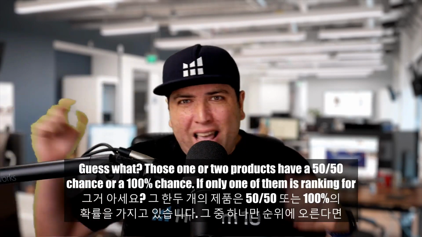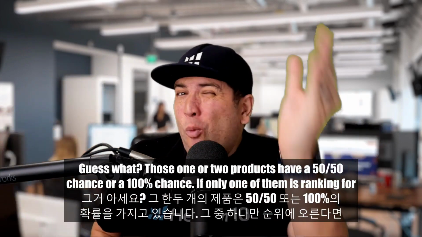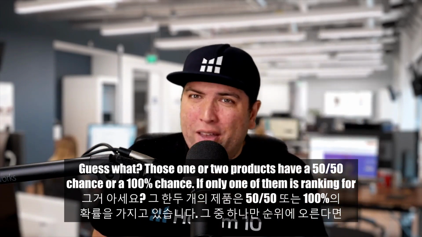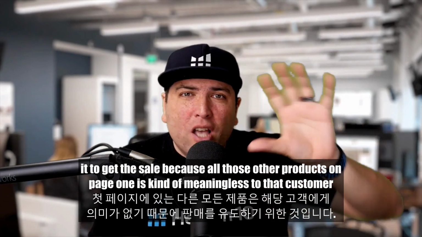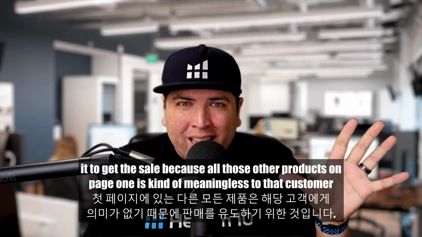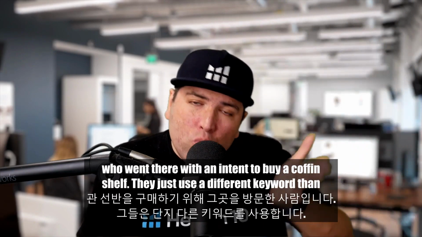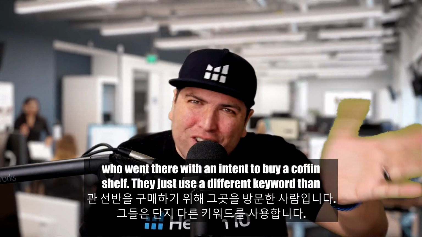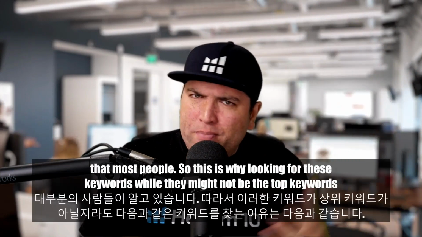Those one or two products have a 50-50 chance, or a 100% chance if only one of them is ranking for it, to get the sale, because all those other products on page one are kind of meaningless to that customer who went there with an intent to buy a coffin shelf. They just use a different keyword than most people.